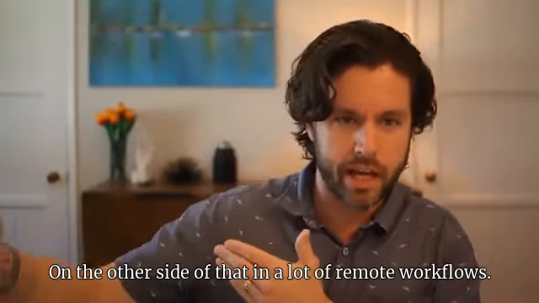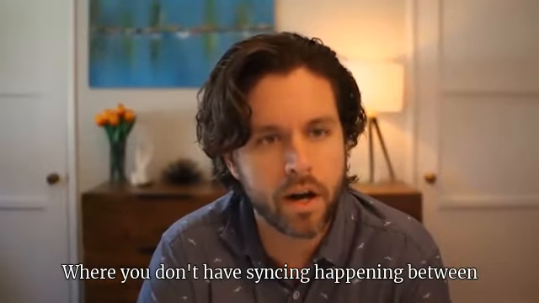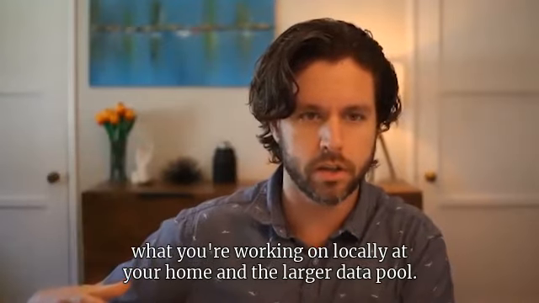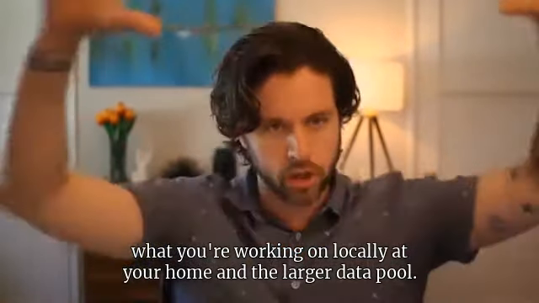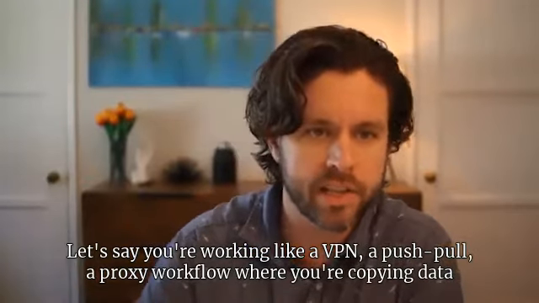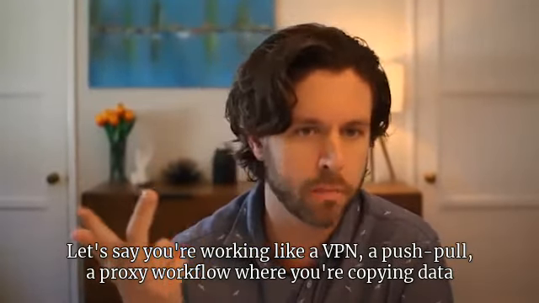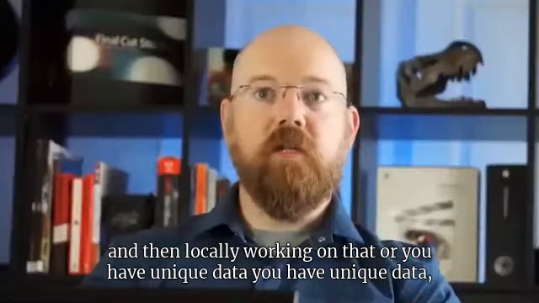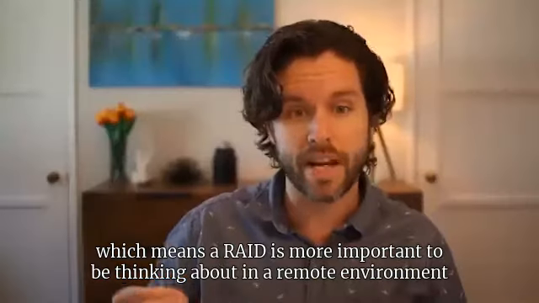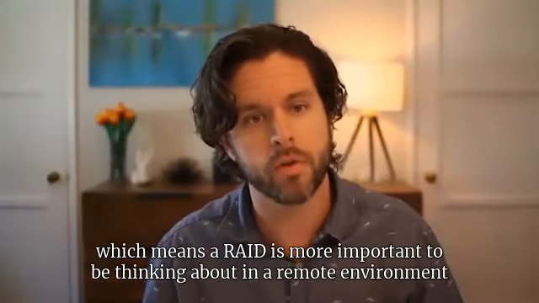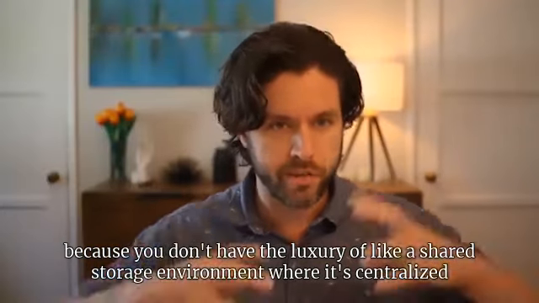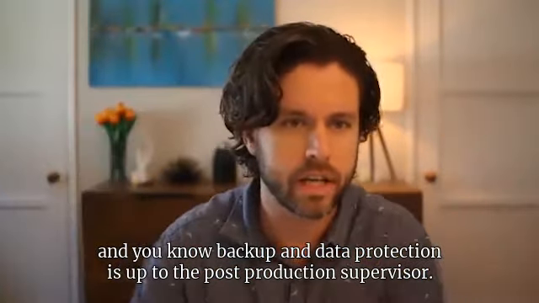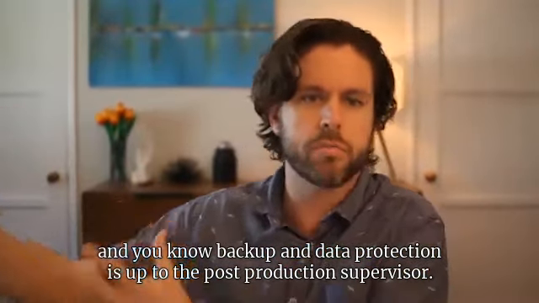On the other side of that, in a lot of remote workflows where you don't have syncing happening between what you're working on locally at your home and a larger data pool, let's say you're working over a VPN, a push-pull, a proxy workflow where you're copying data and then locally working on that. Or you have unique data, which means a RAID is more important to think about in a remote environment because you don't have the luxury of a shared storage environment where it's centralized and backup and data protection is up to the post-production supervisor.